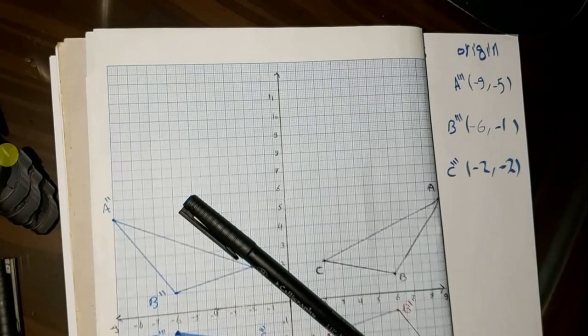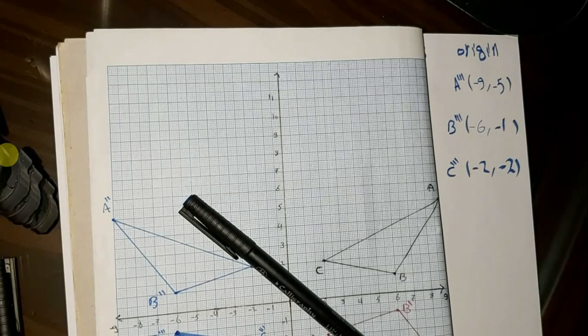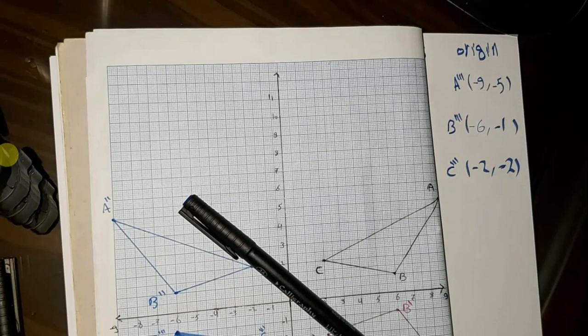This is our reflection. This is how we can find the reflection in the x-axis, the y-axis, and the origin point. I hope everything is clear and you got our idea. If you have any problem with it, we will talk about it in our next part, inshallah.